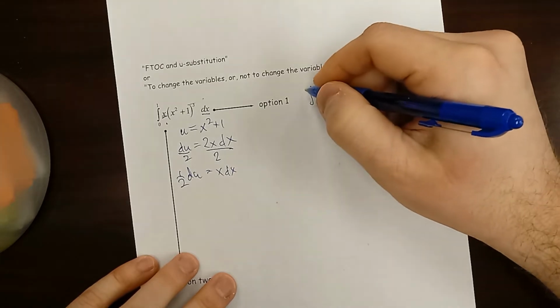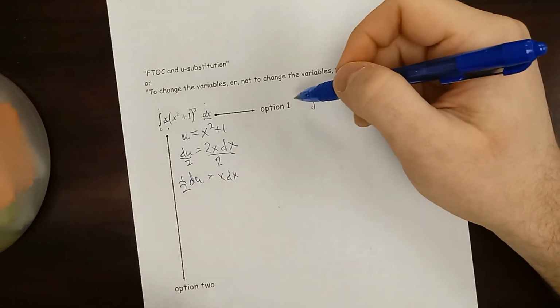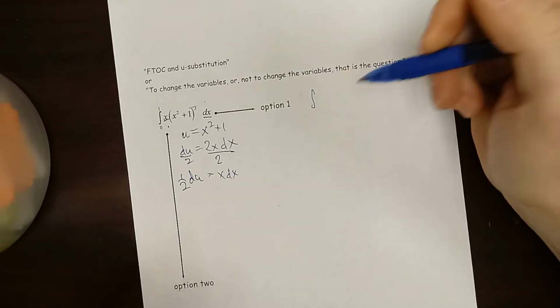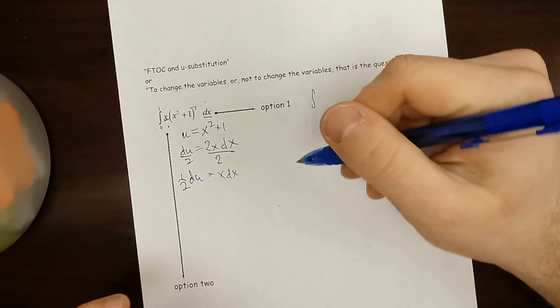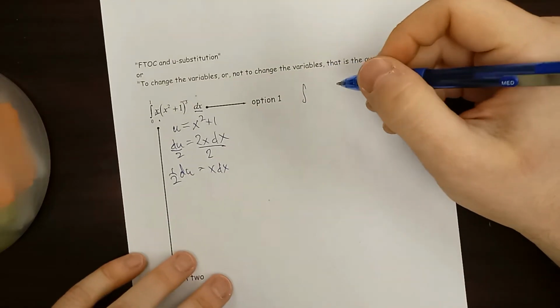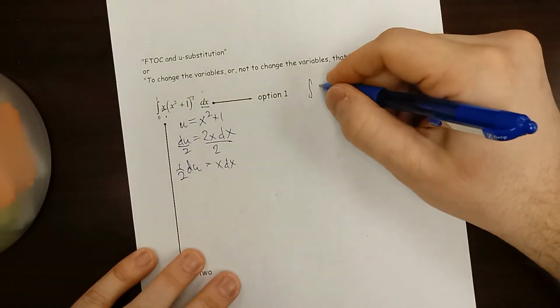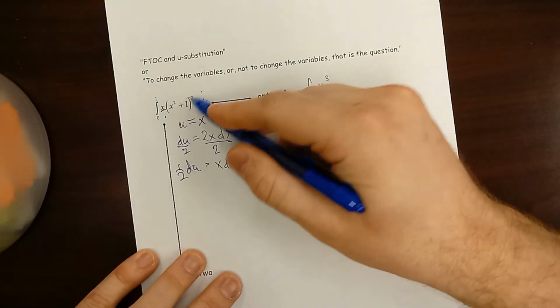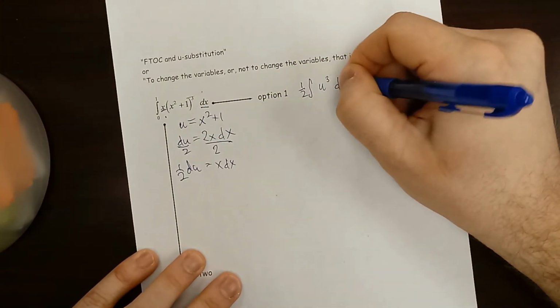If I do that, now I have option 1 and option 2 written here. I'm going to show you option 2. I don't like option 2. I think it's dangerous because if you don't ever learn option 1, there are going to be questions on the AP exam that you're not going to be able to do. And I'll explain a little bit more about that later. But so when I go and I do my substitution, I get my u cubed, and then the x dx is equal to 1/2 du.